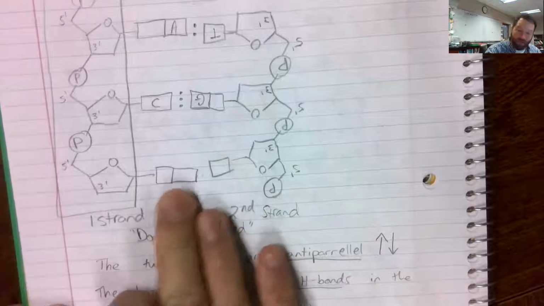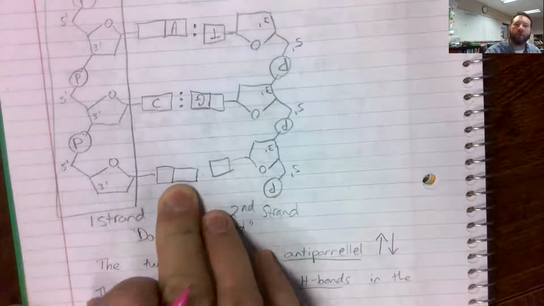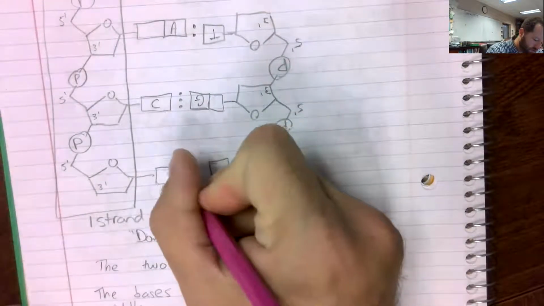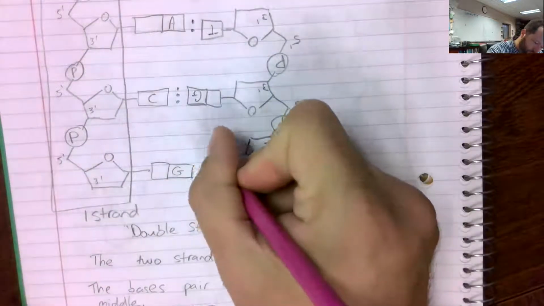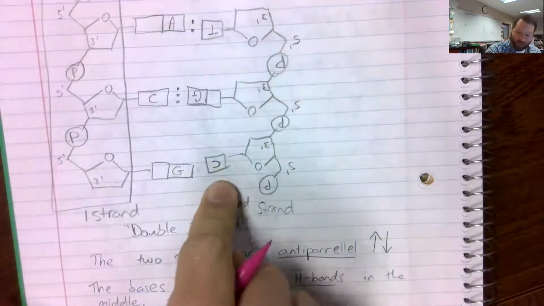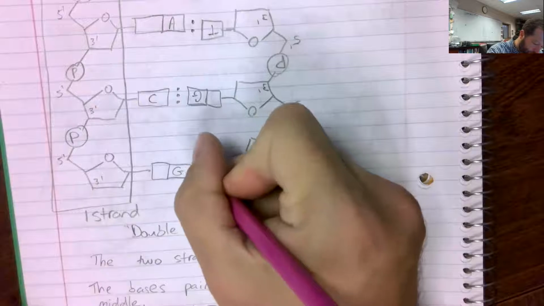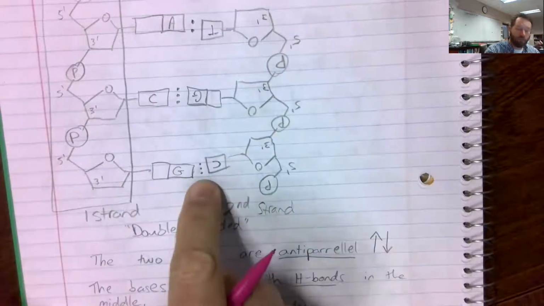Finally, back to this one. Again, this is a purine. It's longer. So it has to be either A or G. I'm going to call this one G. And that means over here must be C. Again, they're going to have 3 hydrogen bonds between them.